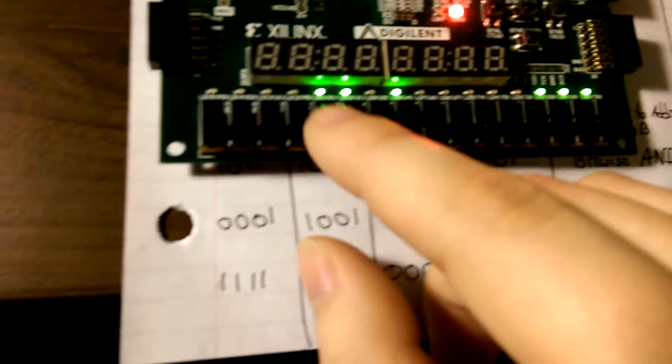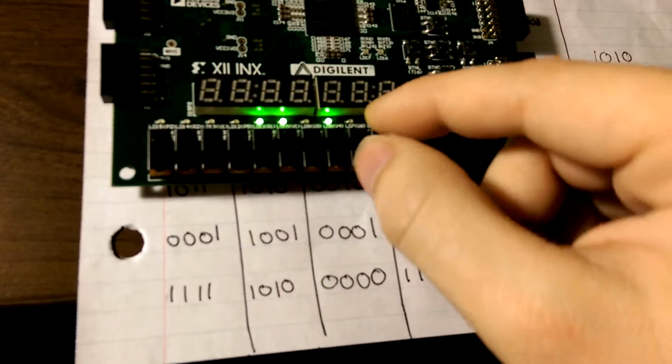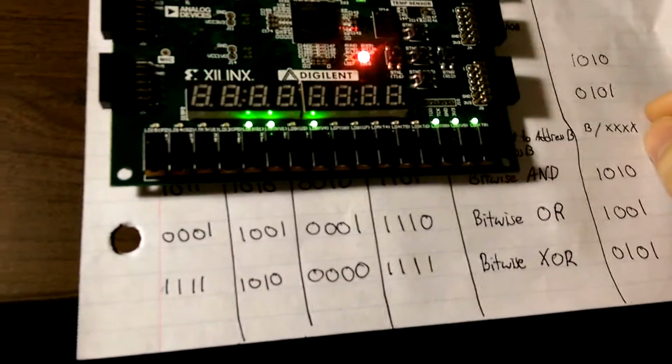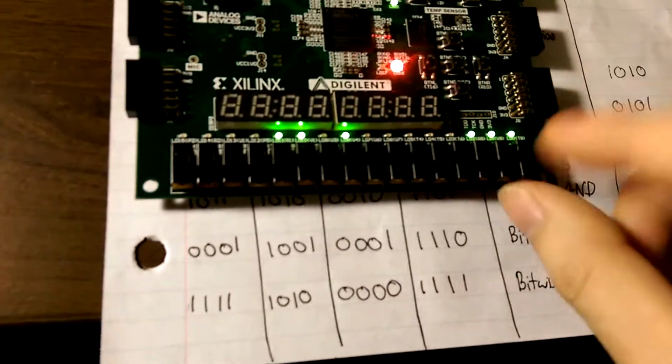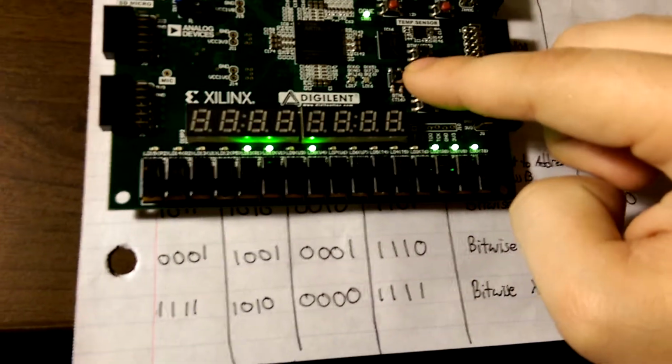I'm going to save this into address 1101. Right? And opcode 0010. Right, so press calculate. This is the output we get.